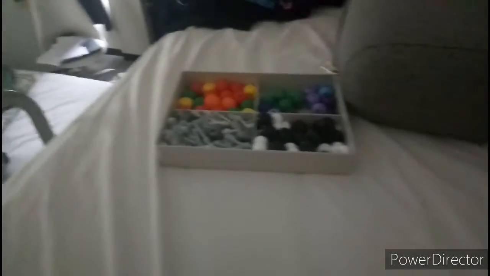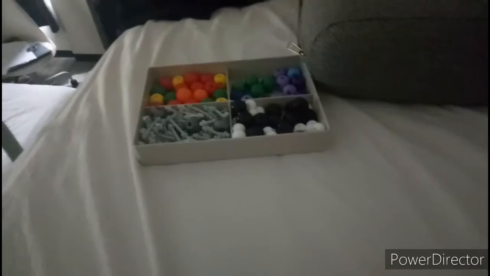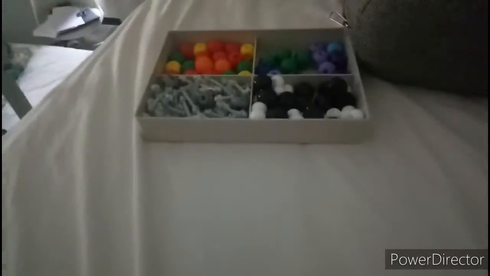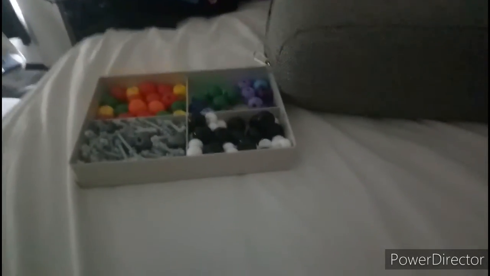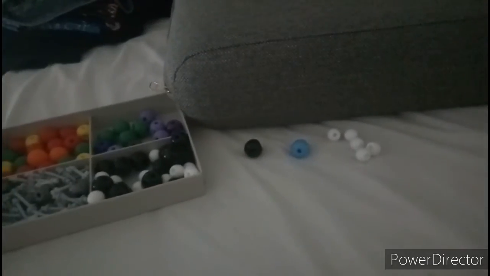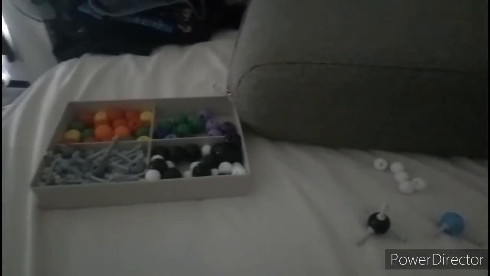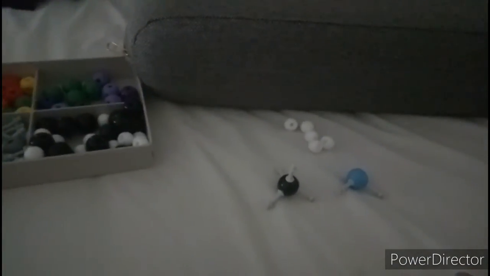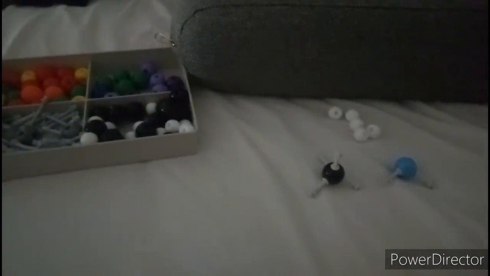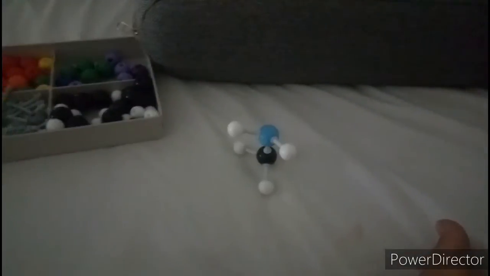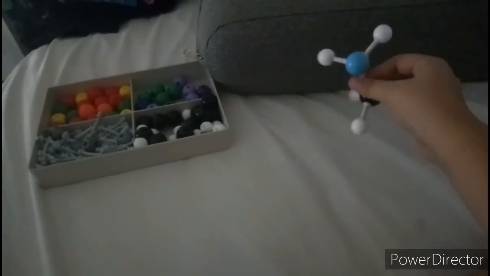Okay, it's focused. Now let's do methylamine. Okay, first we'll need a carbon, a nitrogen, 5 hydrogen, 5 bonds. Now let's add the bonds. Sorry, we actually needed 6 bonds. Now let's add the carbon to the nitrogen. Now let's add the hydrogen. And here is methylamine.